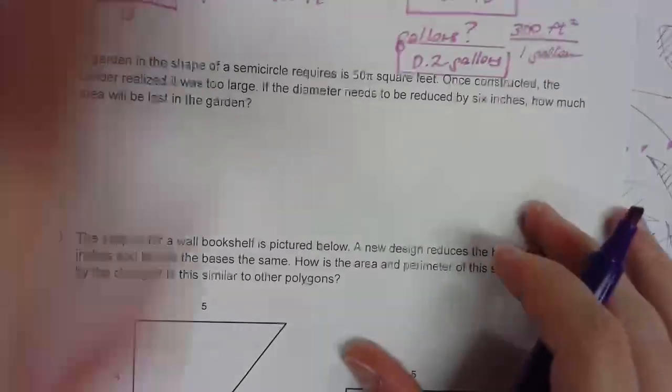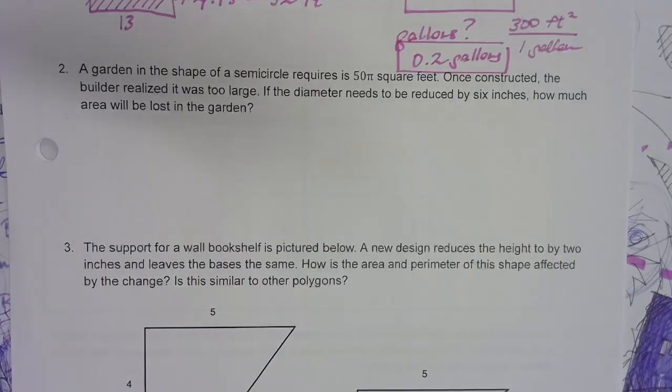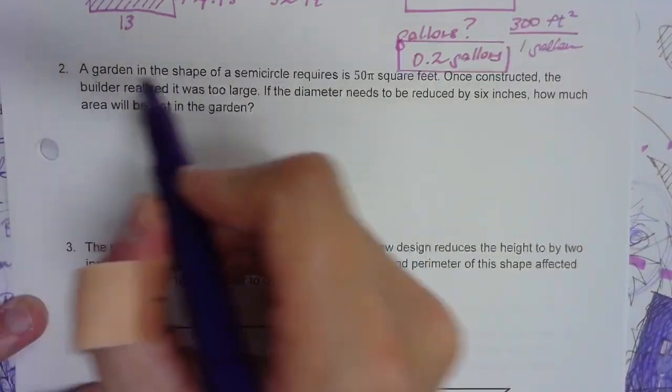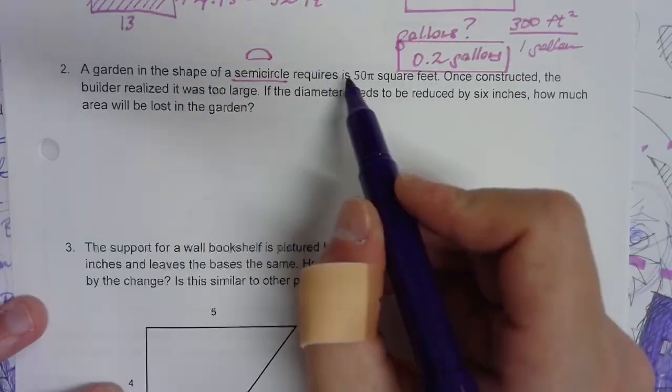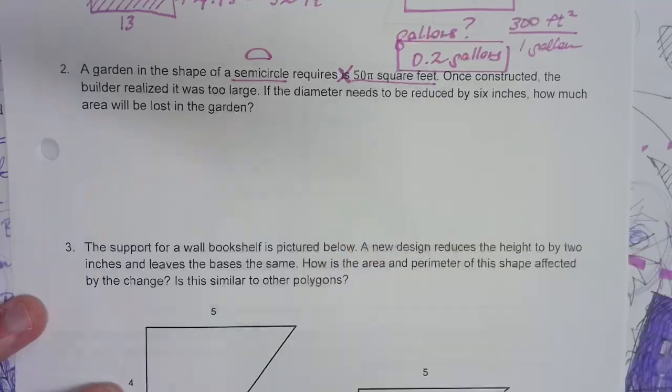And next up, number 2. This one is quite the puzzle. I didn't mean to make this problem this hard, but it's just a lot of steps. It's not really that difficult, but it's a lot of steps. So let's see. A garden in the shape of a semicircle, that's this shape, requires 50 pi square feet.